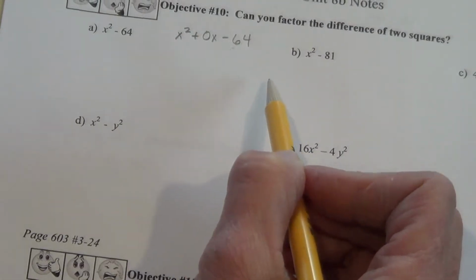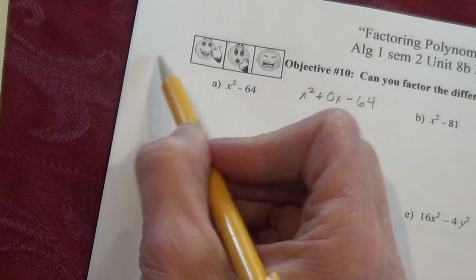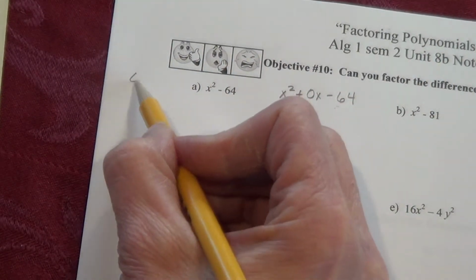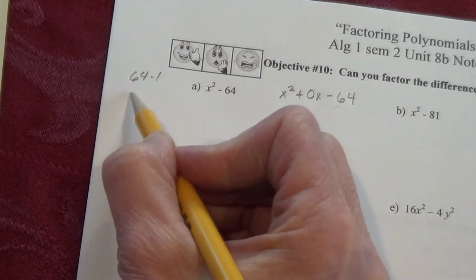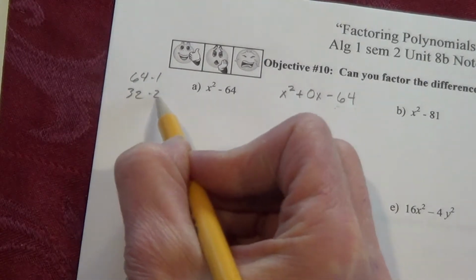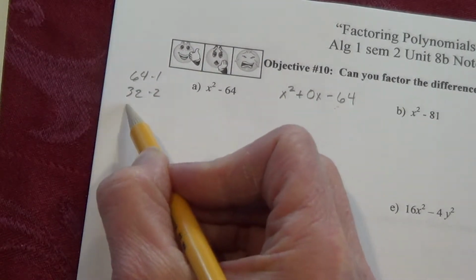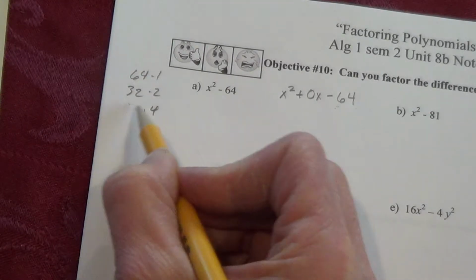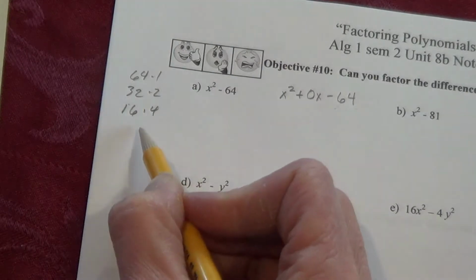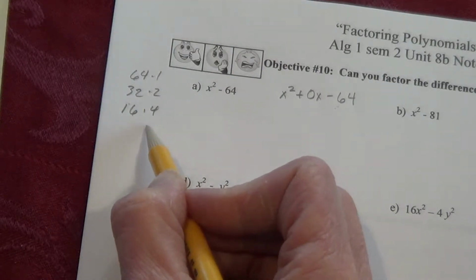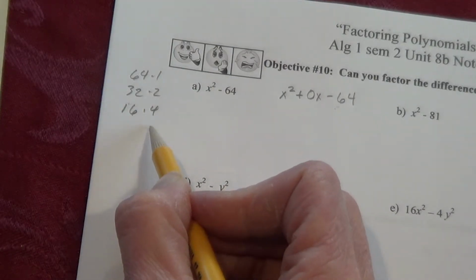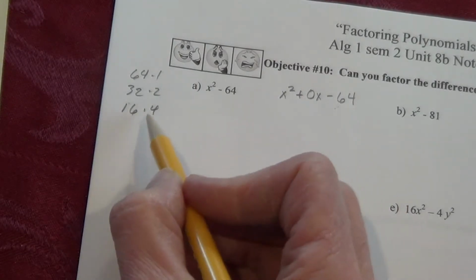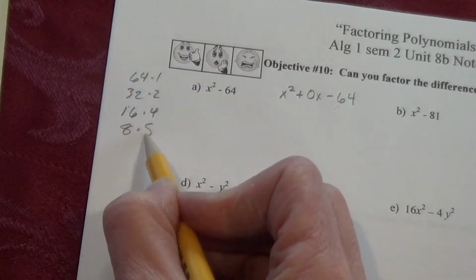And if I think of all the factors of 64, which ones would subtract actually to be 0? I've got 64 and 1, 32 and 2, 3 won't go in there, 4 will go in there 16 times, 5 will not go in there, 6 will not go in there evenly, 7 will not go in there evenly, and so that leaves us with 8.